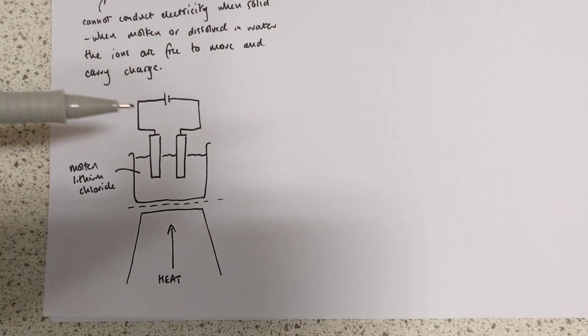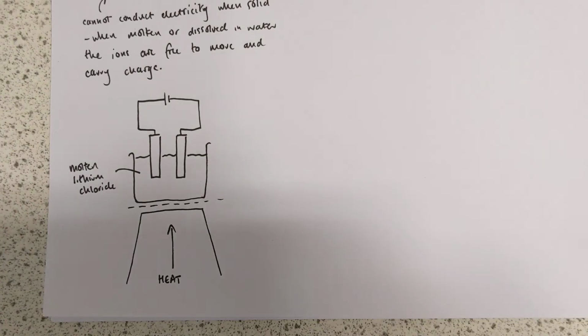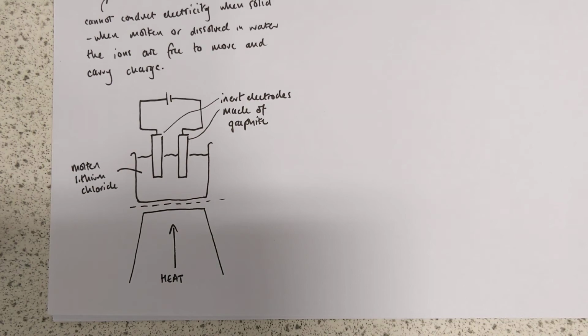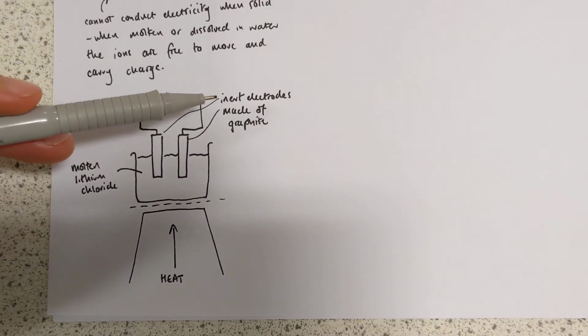Okay, we've got a battery here, and it's connected by wires to two things that look like sticks. These are known as electrodes, and they're made out of graphite. So the electrodes are the part of the circuit that actually stick into your electrolyte, the lithium chloride in this case. They're called inert electrodes.